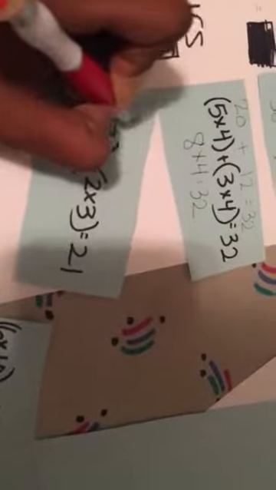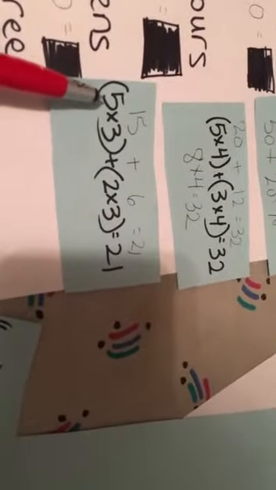I'm going to grab this one next. I've got 5 times 3, which gives me 15, and 2 times 3, which gives me 6. Of course, 15 plus 6 gives me 21. I notice that the 3 is the same, so that's not the number that's been decomposed. I've got a 5 and a 2, and if I put those back together, that's 7. So this fact is 7 times 3 equals 21, or 7 threes.